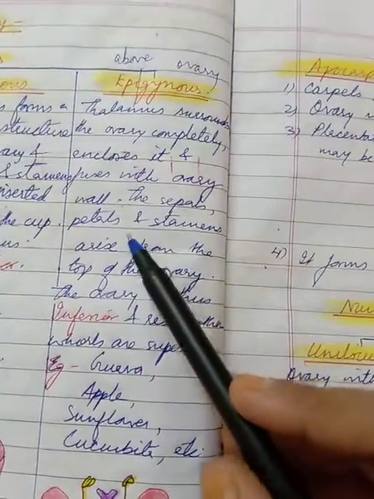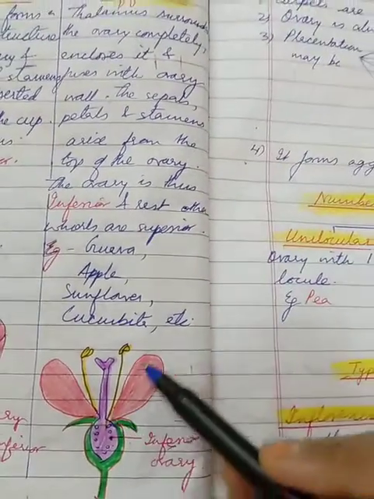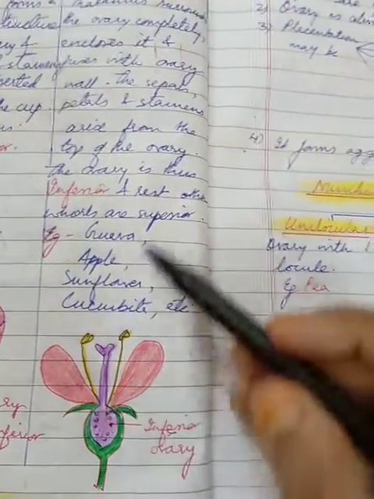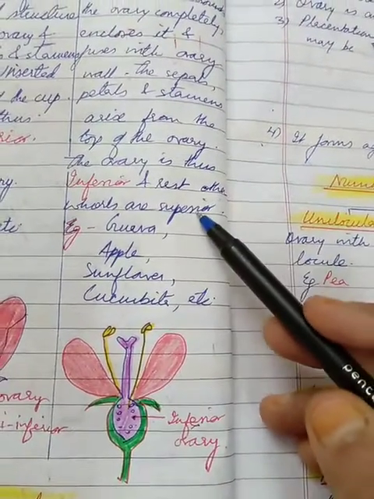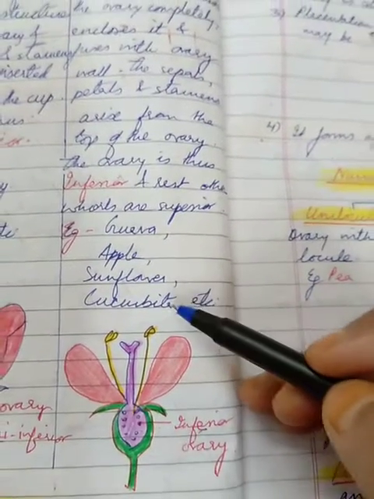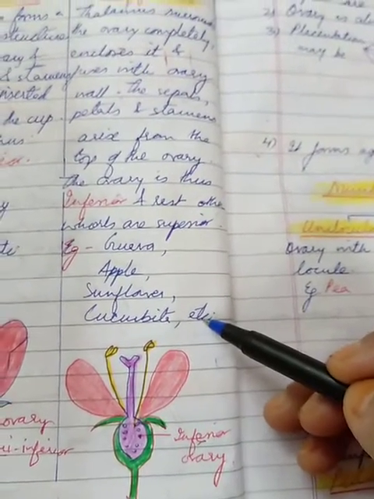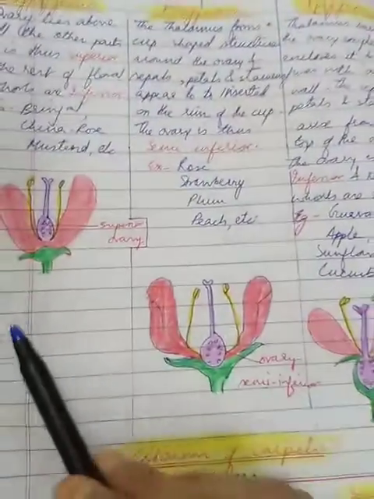The sepals, petals and stamens arise from the top of the ovary. Just now you saw how they are arising from the top of the ovary, and the ovary is thus inferior and the other parts or the whorls are superior. This can be seen in guava, apple, sunflower, cucurbita, etc. Then coming to the third condition, which is kind of midway.